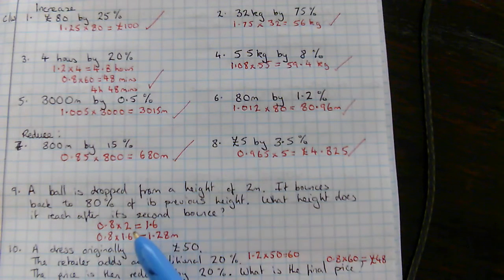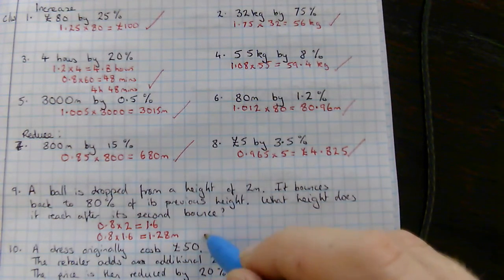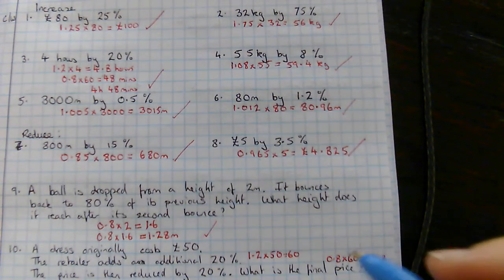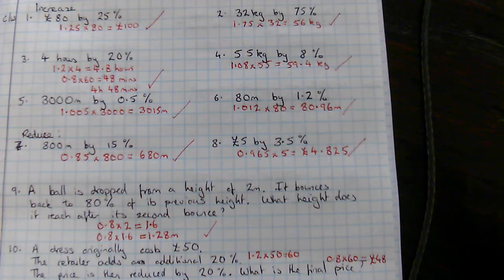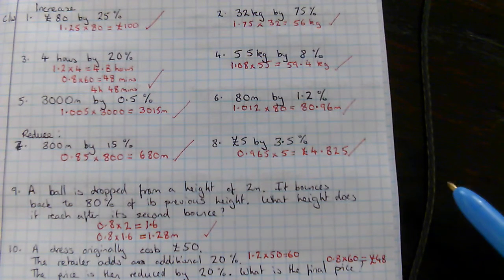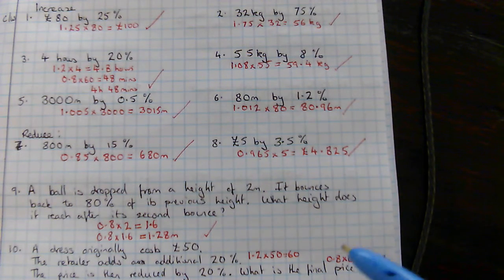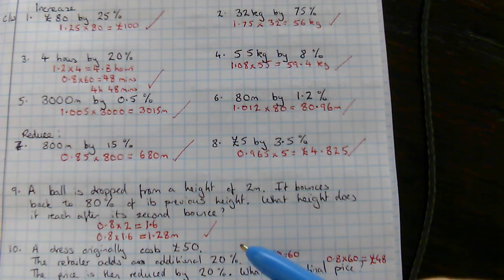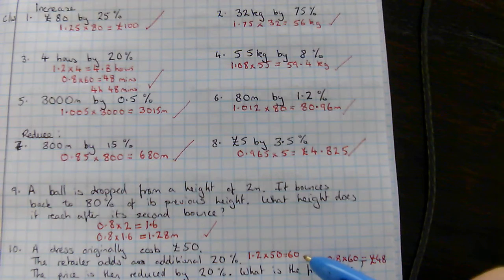Going on to the exam questions. First bounce goes to 80% of 2, which is 1.6. Second bounce it goes to 80% of 1.6, which is 1.28 metres. The last one is a question that comes up quite often in GCSE papers. So we're increasing by an amount and then reducing by the same amount. We increased by 20%, went up to 1.2 times 50, which is £60.